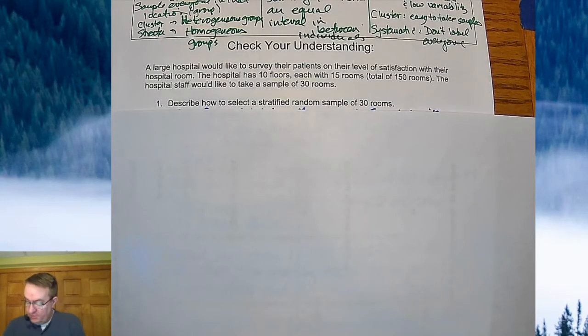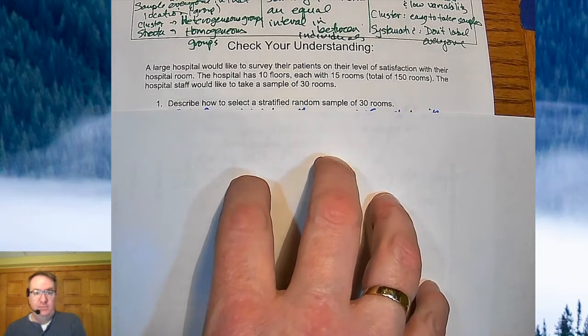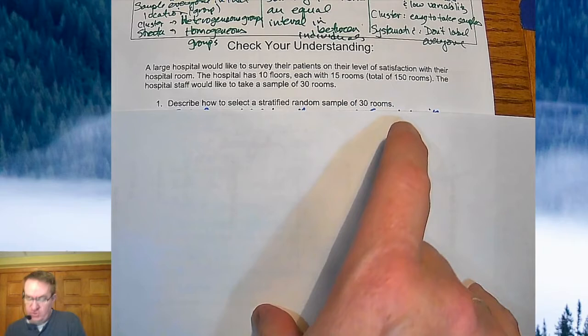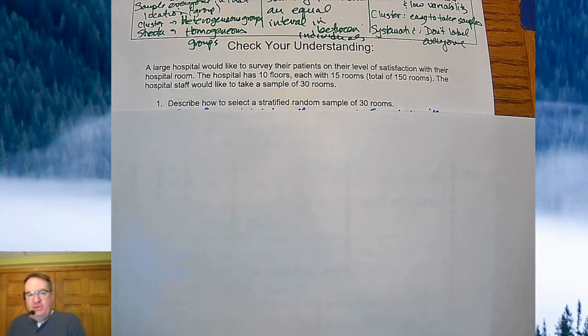All right, so let's take a look at this. You're trying to survey patients at a large hospital. And so they've got to see their level of satisfaction with their hospital room, because obviously, if you've ever been to the hospital, there's forms you can fill out, and that's all voluntary response, which we know isn't good.